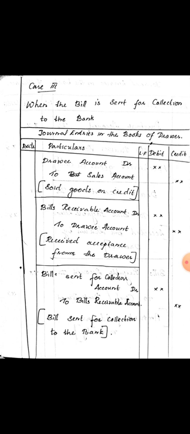When there is a large number of bills receivable due on different dates, they are sent to the bank with a request to collect them on the due date. On due date, the bank collects them and informs the drawer. A new account is opened for this purpose, bill sent for collection account. When the bill is sent for collection, this account is debited and bills receivable account is credited.